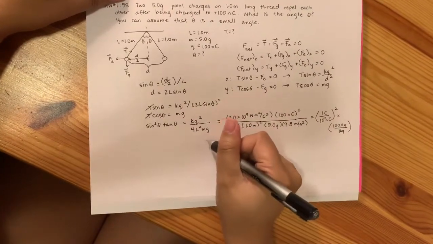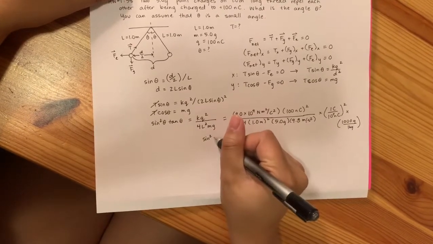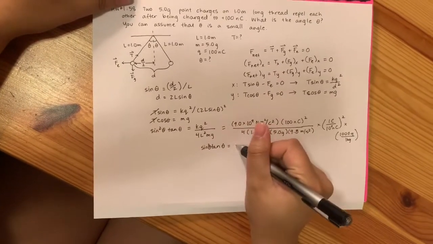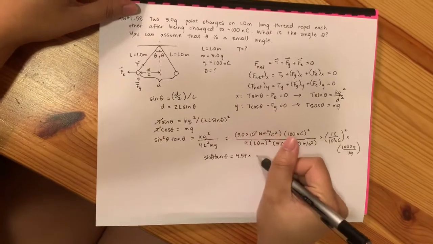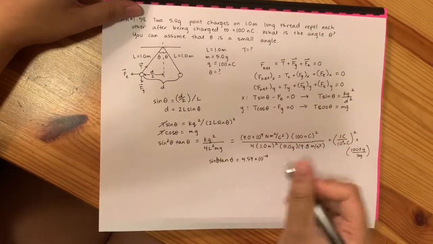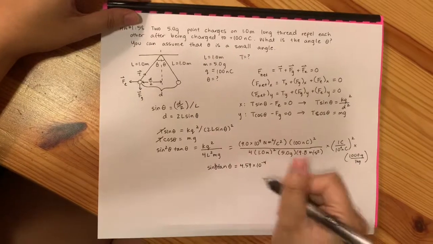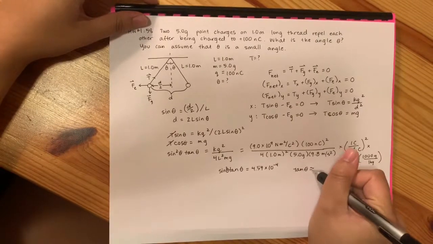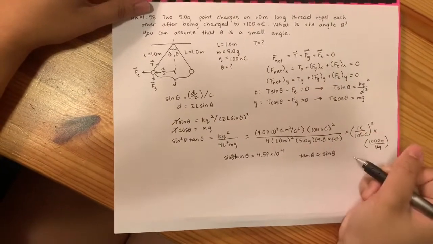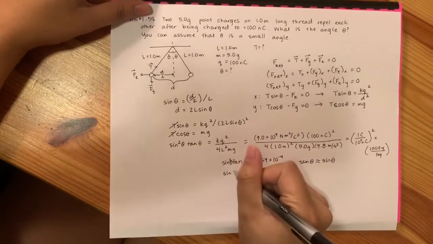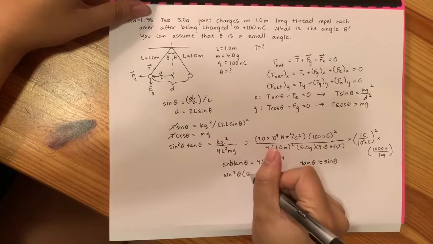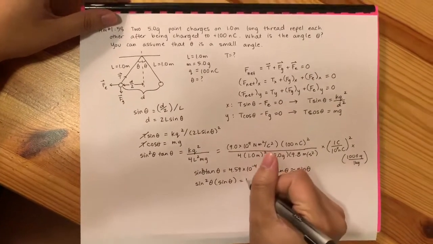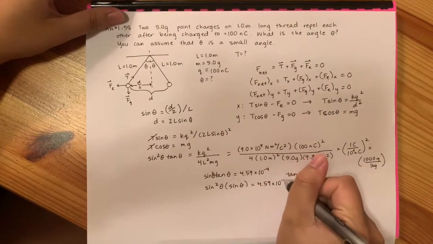This will equal sine squared of theta times tan of theta equals 4.9 times 10 to the negative 4. For small angles, you can use the assumption that tan theta is approximately equal to sine theta. So sine squared of theta, and you're going to substitute tan theta for sine theta, equals 4.9 times 10 to the negative 4th.